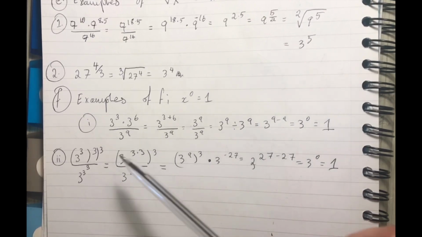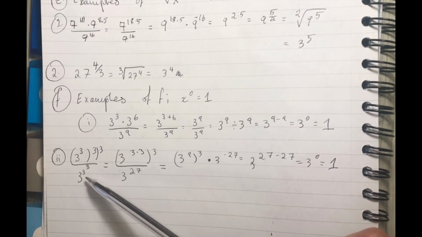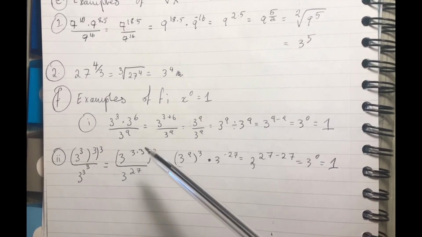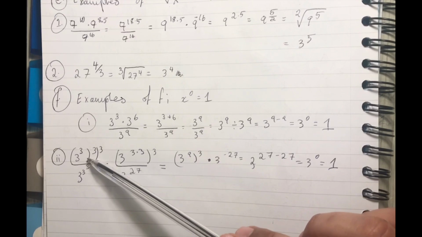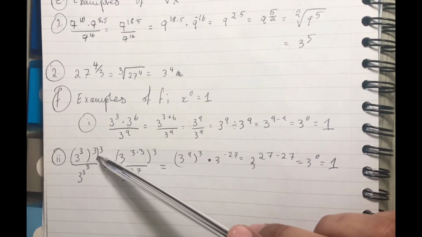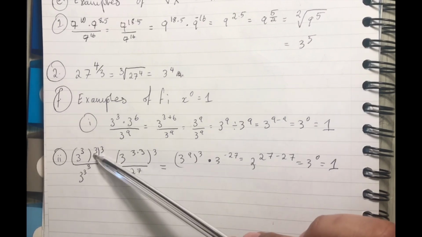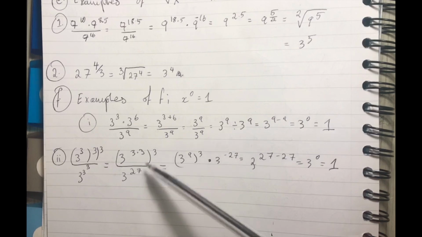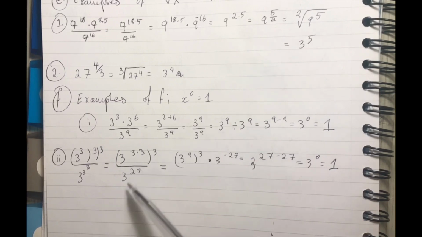Here you've got a bit more of a complicated example. You've got to use the bracket law twice. This one here is not even a law, it's just general mathematics knowledge. So, 3 to the 3, in brackets, to the power of 3, in brackets, to the power of 3. So we know by the bracket law that you have to multiply the two powers, and you'll get 3 times 3 here. And you've got to do it again, and you'll get 3 to the 9 times 3, which will end you up with 3 to the 27.